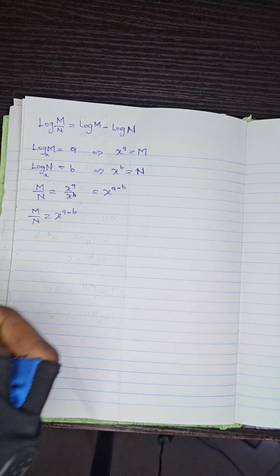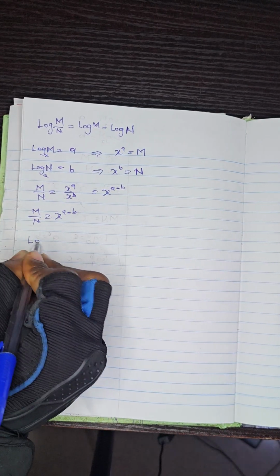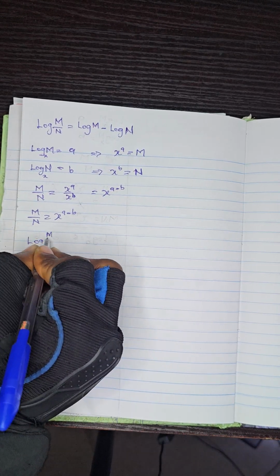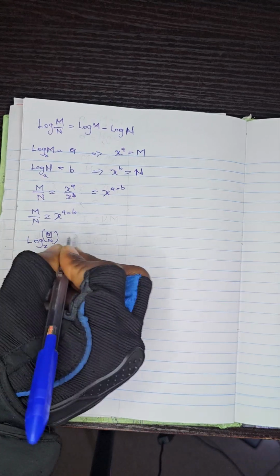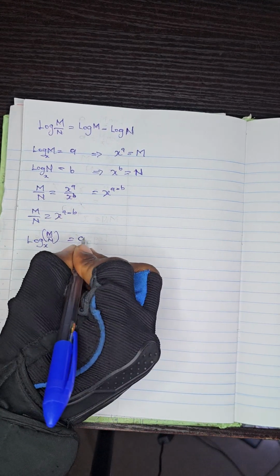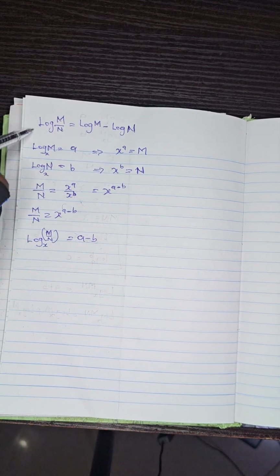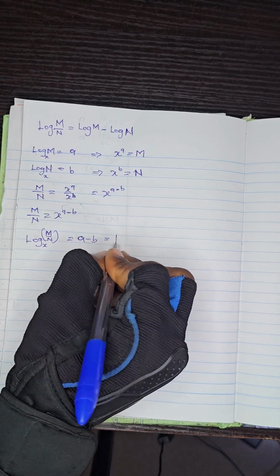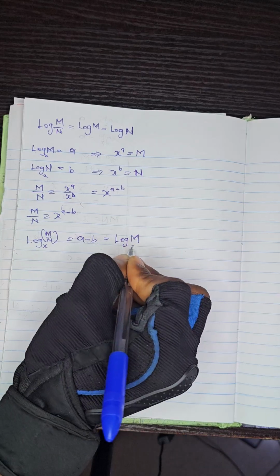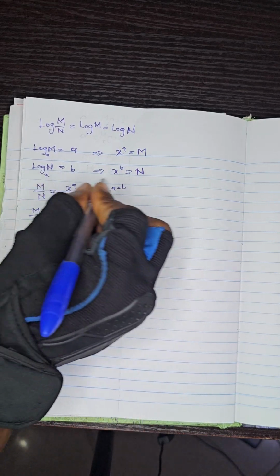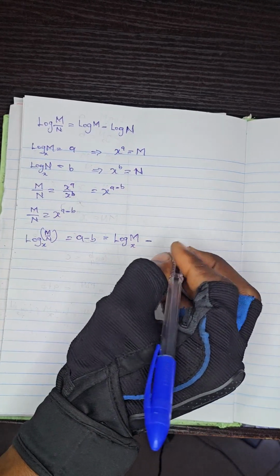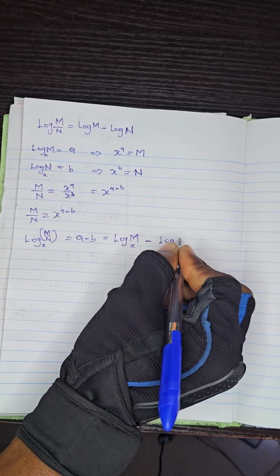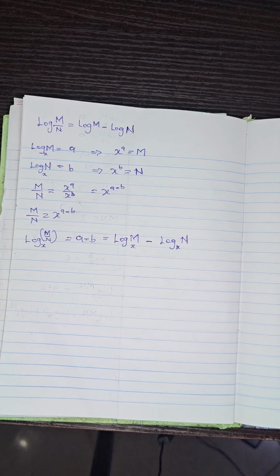So let's change this back to logarithm. The x will be the base, so log base x. This will be what we are looking for, the logarithm. The indices is the answer, a minus b. And we all know that this is a, so a is log m base x. Why b? This is b, because of the minus sign here, log n base x. So this proves the second law.